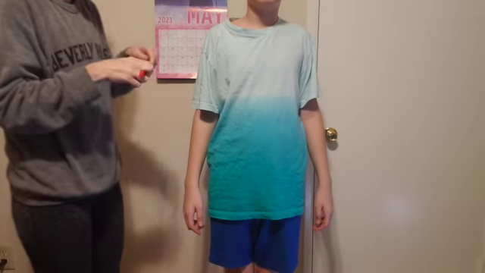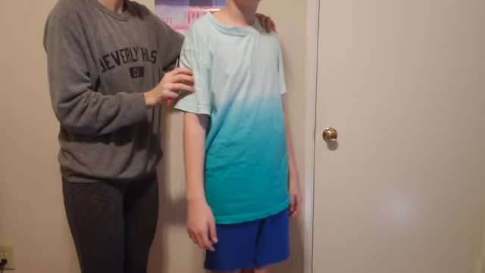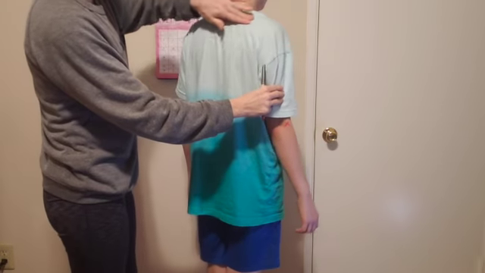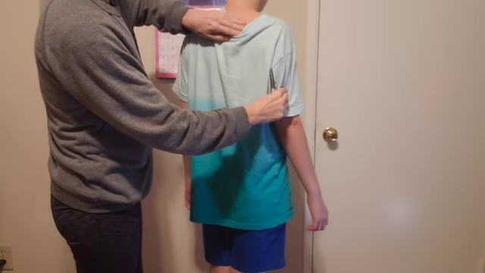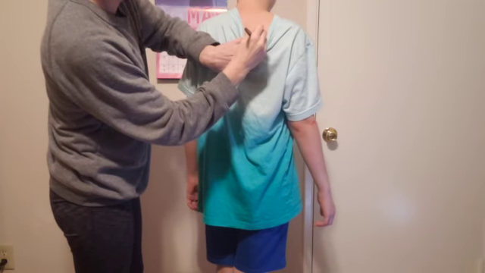The next bony landmark is the scapula. The scapula, which is also known as the shoulder bone, is a large triangular-shaped bone that lies in the upper back. The scapula connects the humerus with the clavicle.